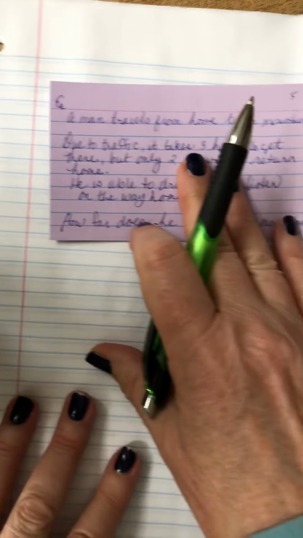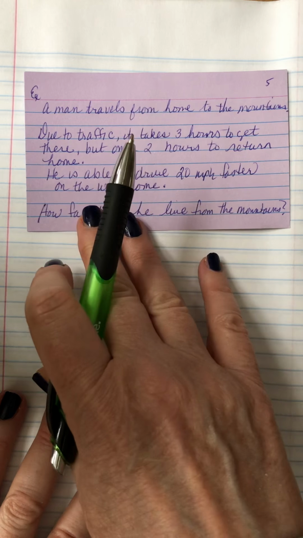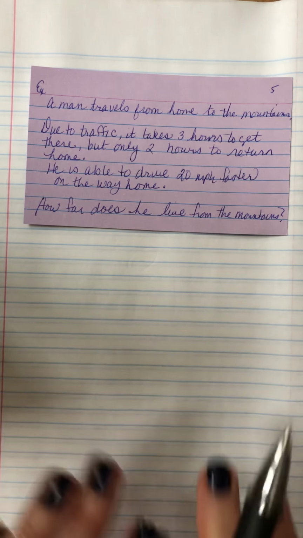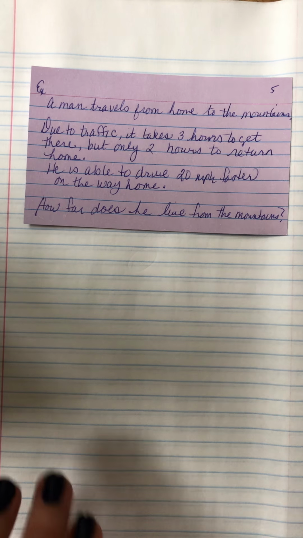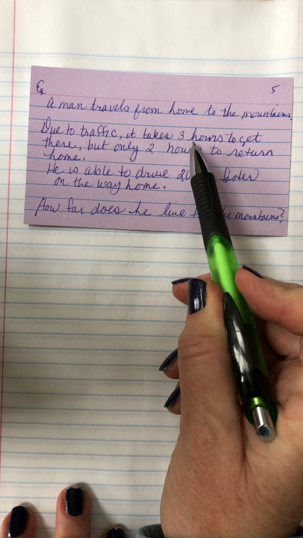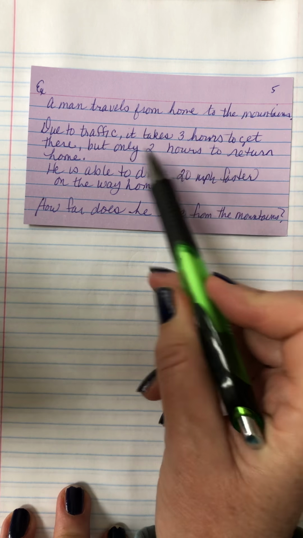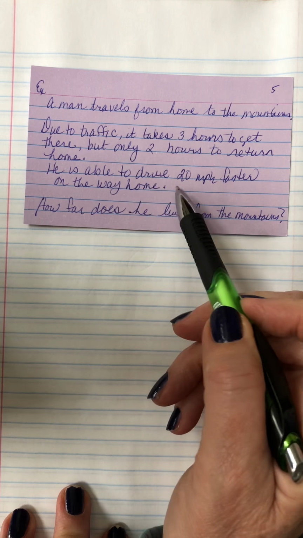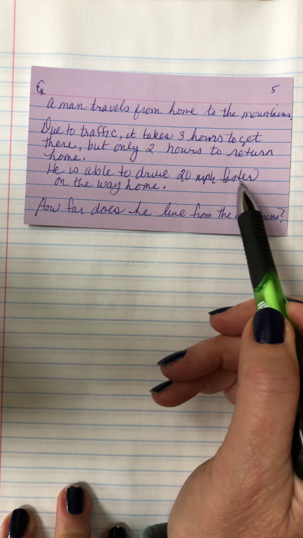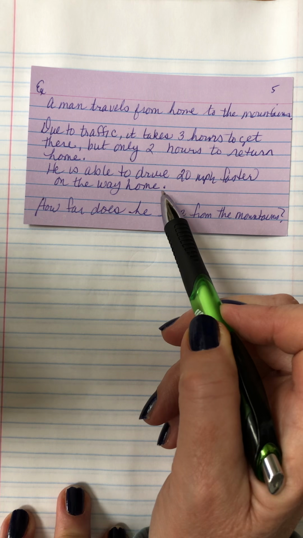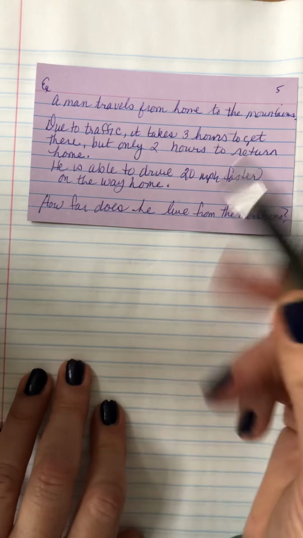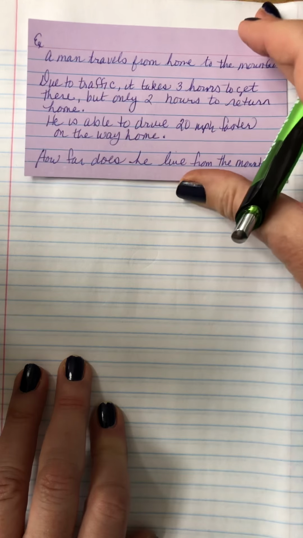So my example is a man travels from home to the mountains, and then he's going to travel back home. Due to traffic, it takes 3 hours to get there, but only 2 hours to return home. And he's able to drive 20 miles per hour faster on the way home. So how far does he live from the mountain?